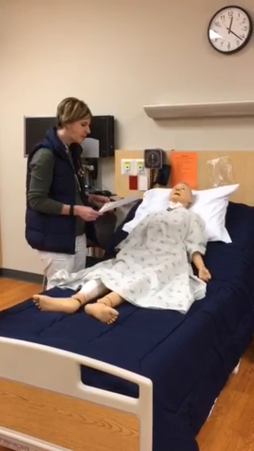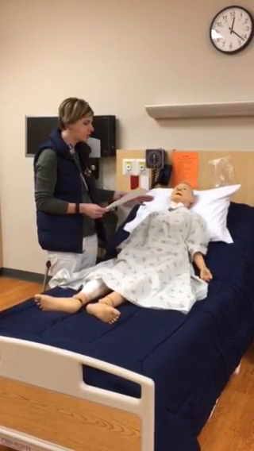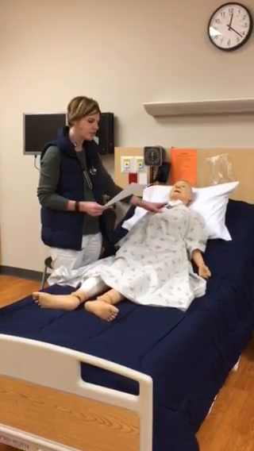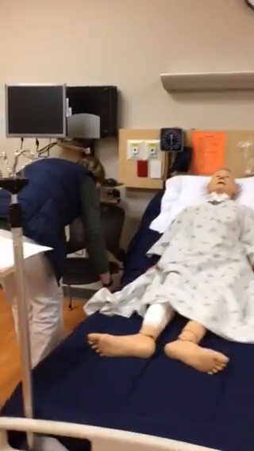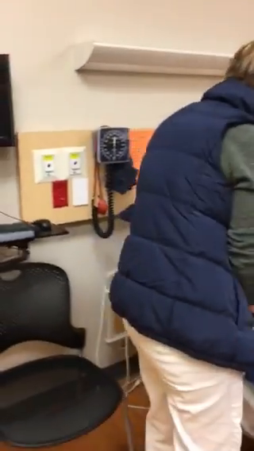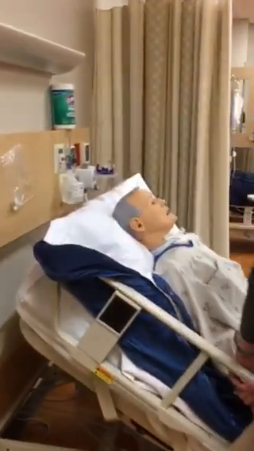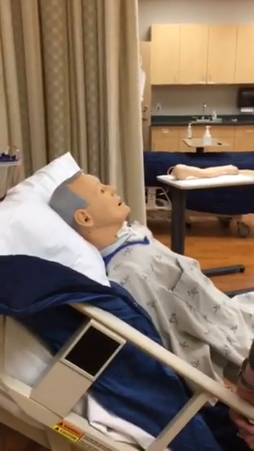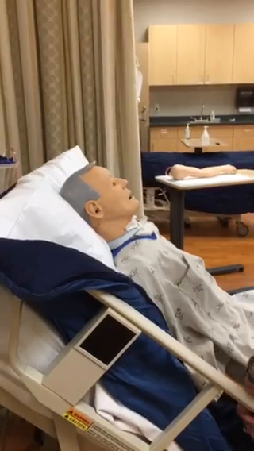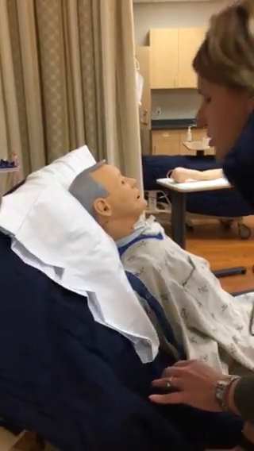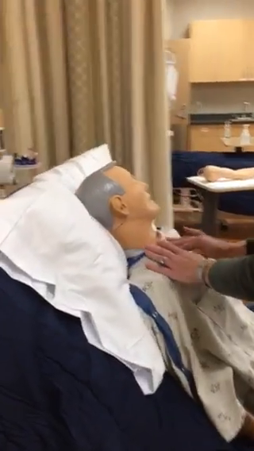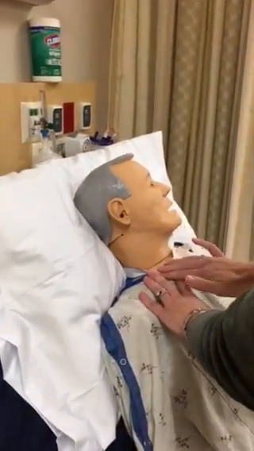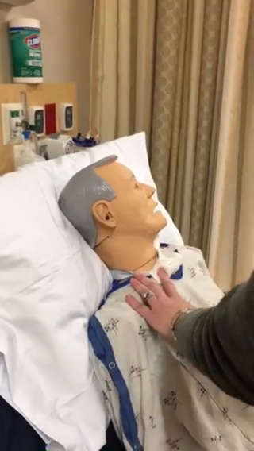Okay, next I'm going to inspect the neck. I'm looking for jugular vein distension, or what we call JVD, and we're going to do that while they're sitting up. So I'm just going to sit him up a little bit more. The patient is sitting up. We're going to turn their head just a little bit, and again, I'm seeing if they have any jugular vein distension, and they do not.